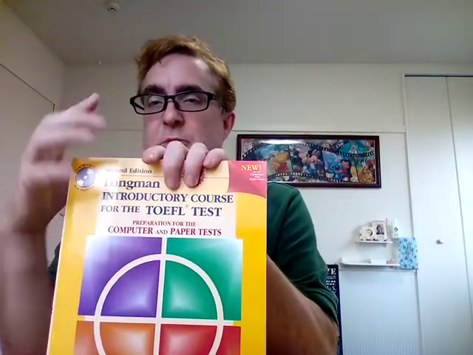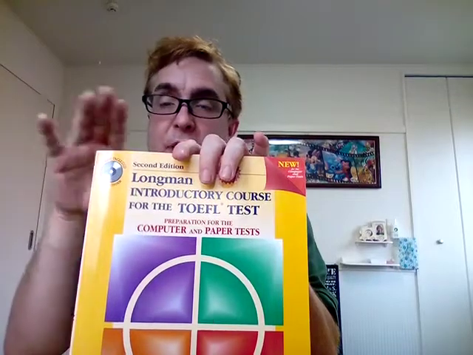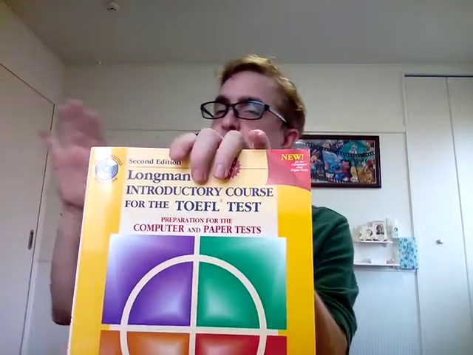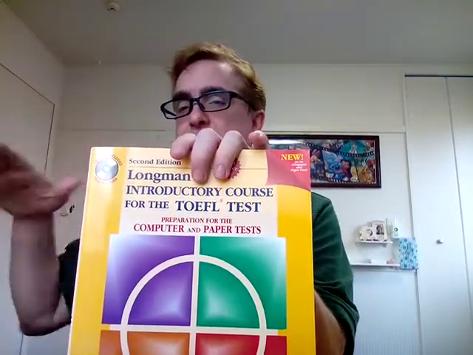So TOEFL is a much more academic test than TOEIC. TOEIC is a much more useful English test. So if you're not planning to go to college, of course TOEIC is the way to go, if you want to help your job, like that. But for TOEFL, if you're planning to go to college or graduate school in America or North America, please take TOEFL.